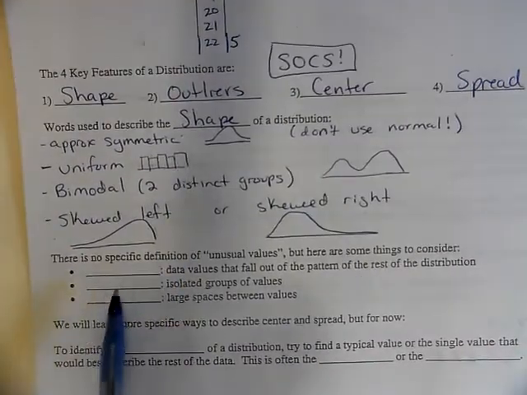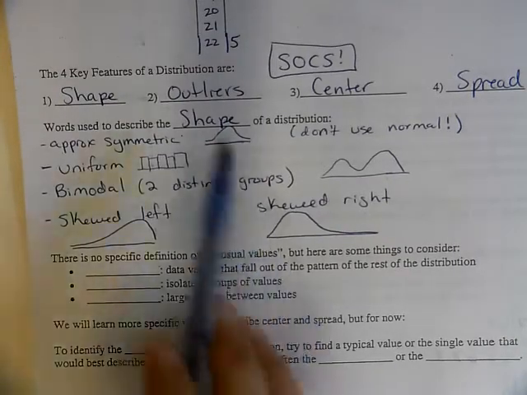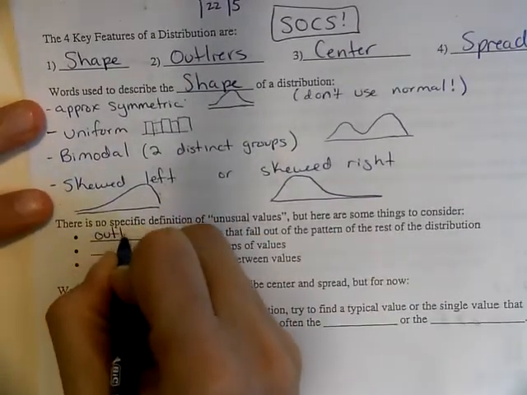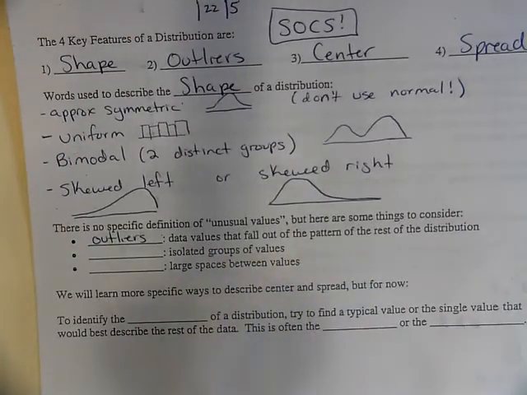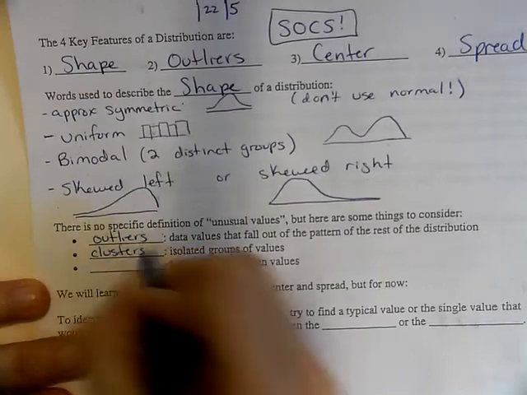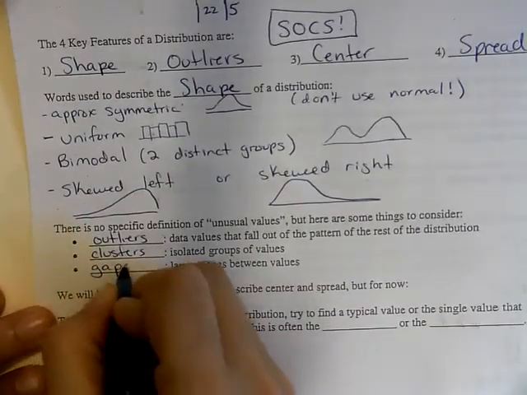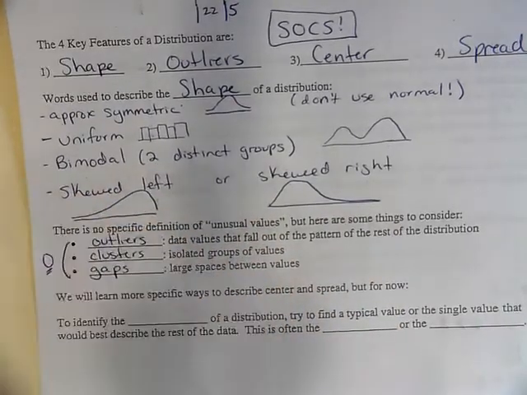Now for outliers, there's no specific definition for unusual values, but there are things you should also consider within that outlier section. First of all, for now, outliers are just data values that fall out of the pattern. Either they're too big or too small compared to everybody else. There's actually a rule, we'll get to it in chapter 4. Sometimes you can talk about clusters if there are isolated groups, or you can talk about any gaps if there are large spaces. So this is all in that O section for outliers.